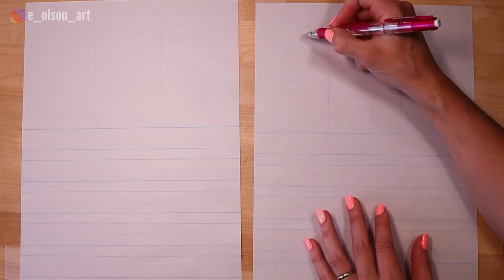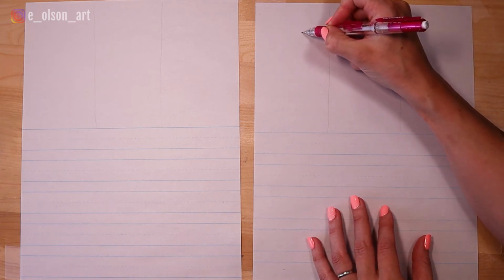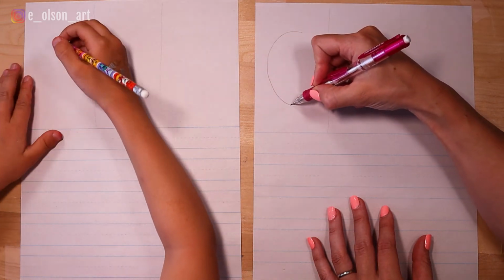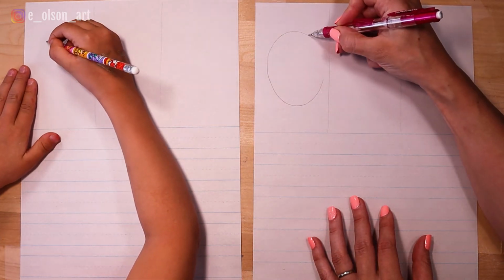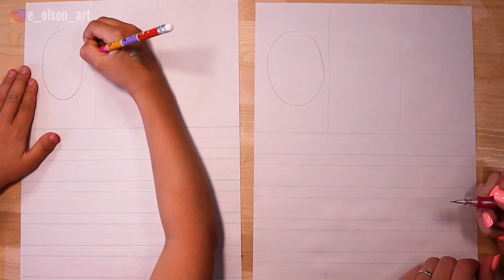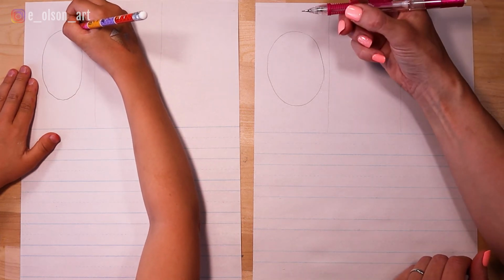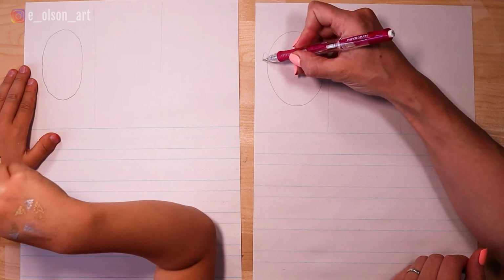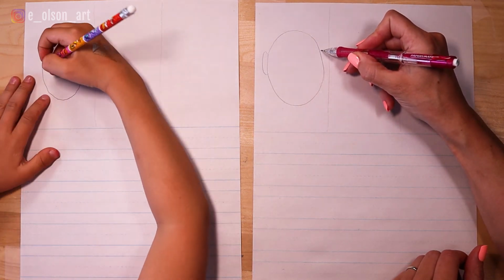So let's just draw an oval for a head shape. Each head shape needs an oval. So fill that space with a head. And about halfway in the middle of your head, add some ears.